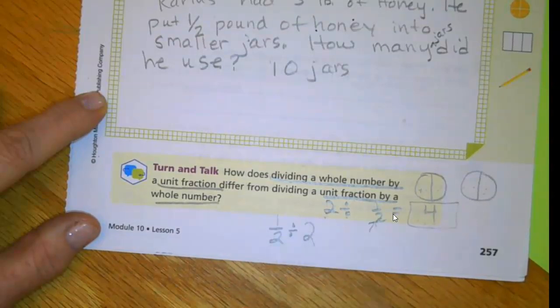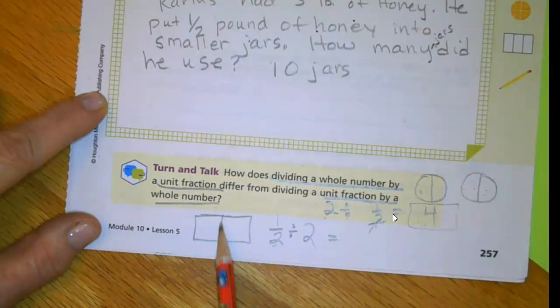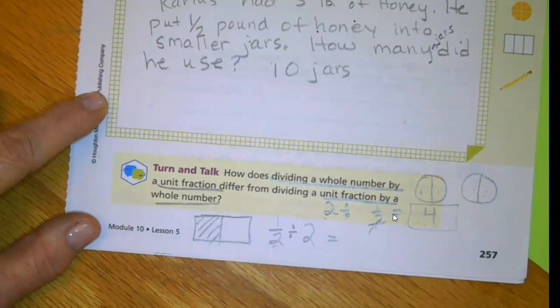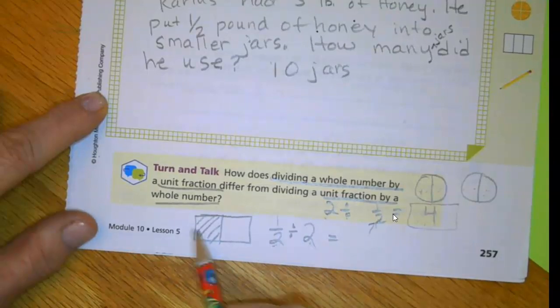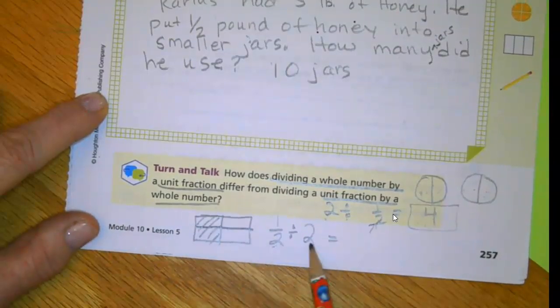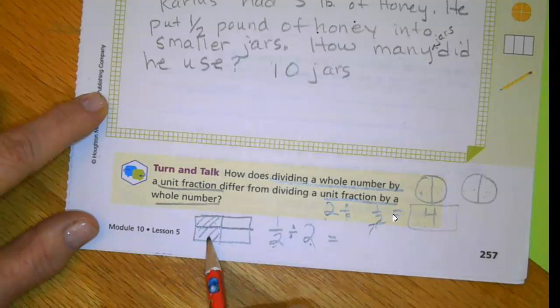Okay, so this is a whole different story. This means I'm starting out with only a half of something. I've only got a half of something, half of a pie or a cake, and I'm going to cut that half into 2 pieces. So that tells me how many groups I have. I have 2 groups that I've cut it into.